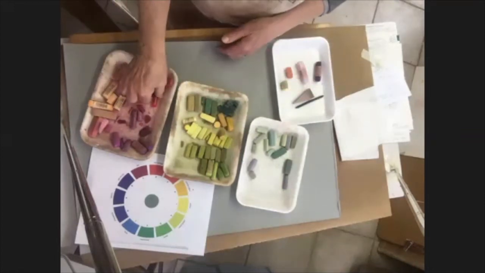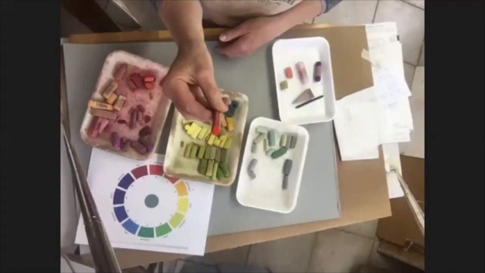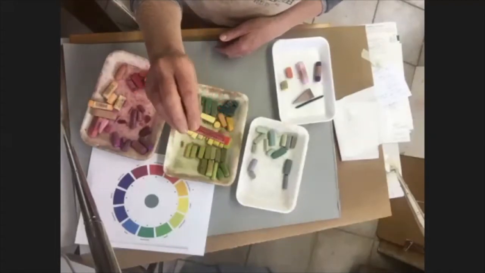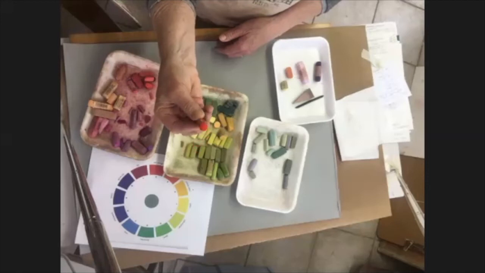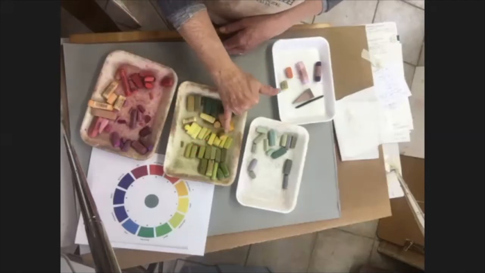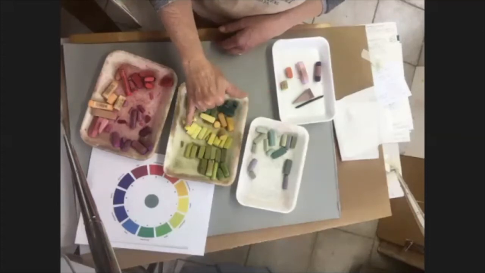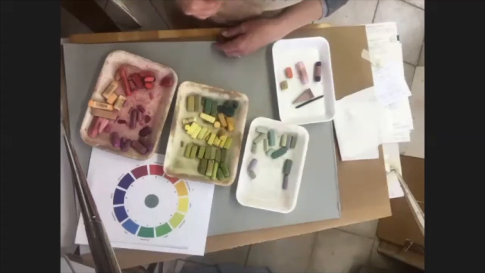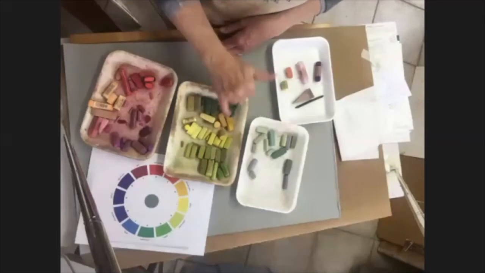And we saw an example of a saturated color when we were looking at this Sennelier, the red with a little bit of orange bias. But in looking at my arrangement here of yellows and yellow greens, we also see a saturation difference.